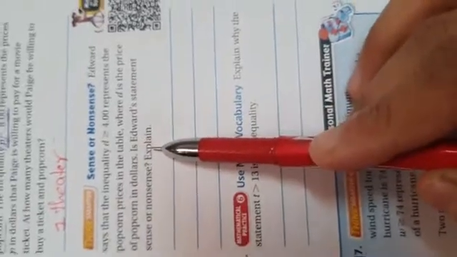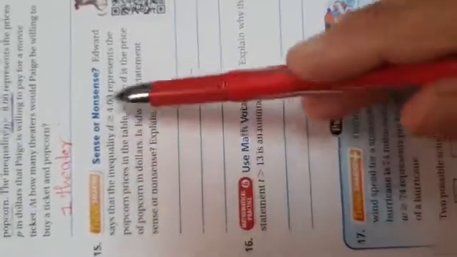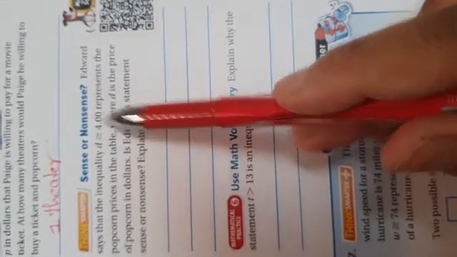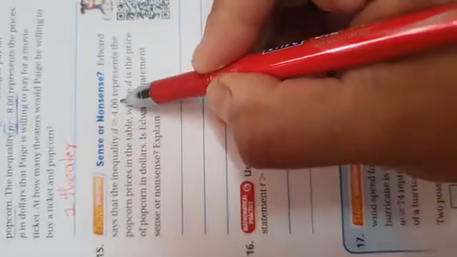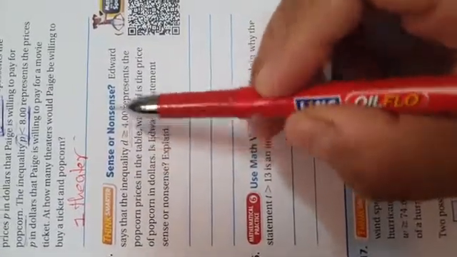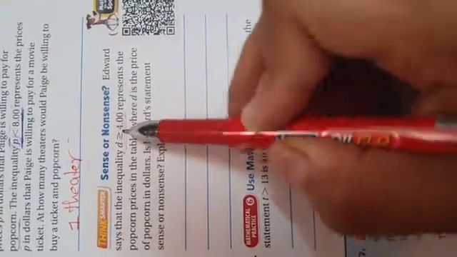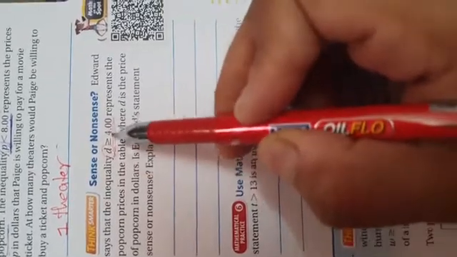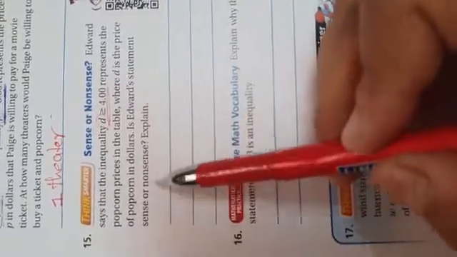Okay, now let's go to this. It's a think smarter question, so you have to think smart. Edward says that the inequality D is greater than or equal to 4 represents the popcorn prices in the table, where D is the price of the popcorn in dollars. So what Edward is saying is that from the table which we used just now, this inequality can be used to write the price of the popcorns, which means all the prices of the popcorns should be greater than or equal to 4. Is Edward's statement sense or nonsense?